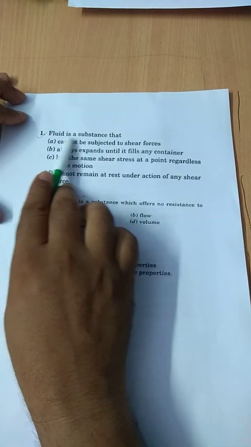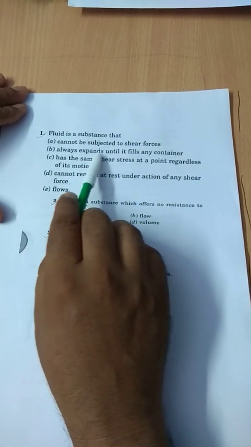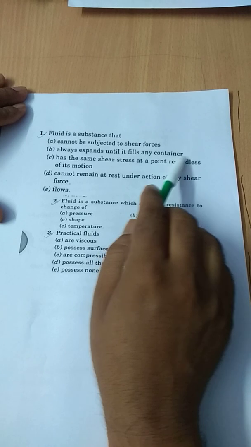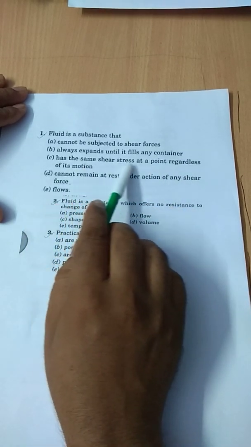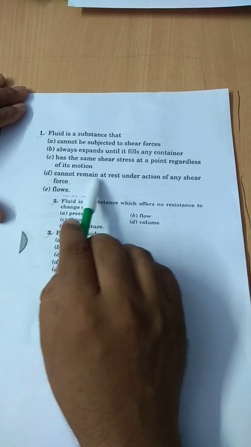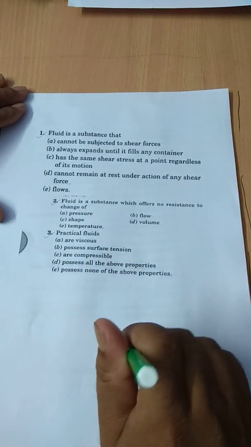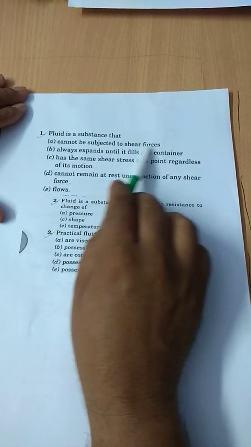The question is, a fluid is a substance that cannot be subjected to shear force, always expands until it fills any container, has the same shear stress at a point regardless of its motion, or cannot remain at rest under the action of any shear force. Cannot be subjected to shear force?